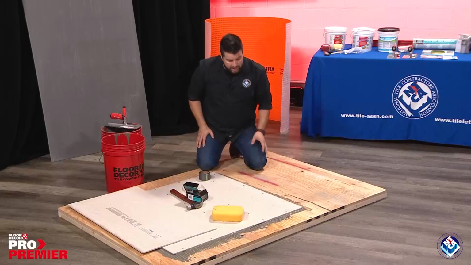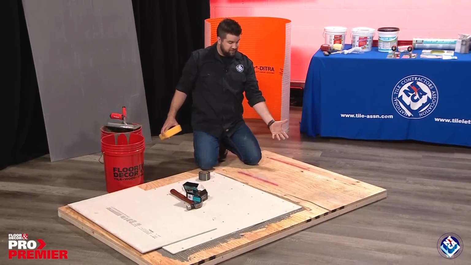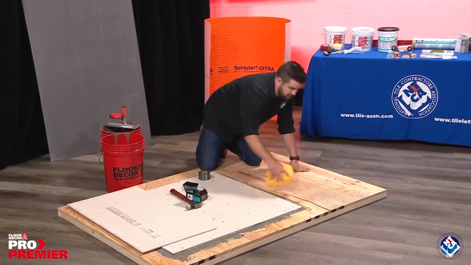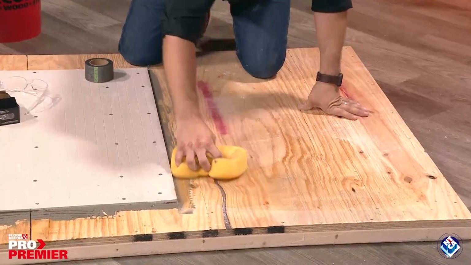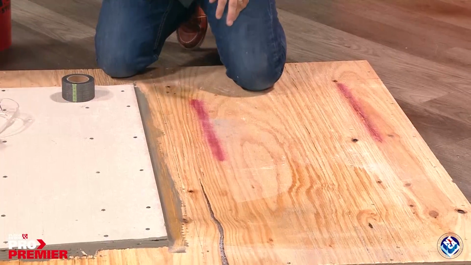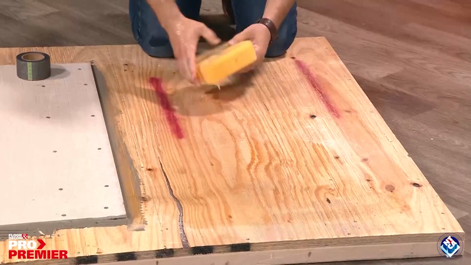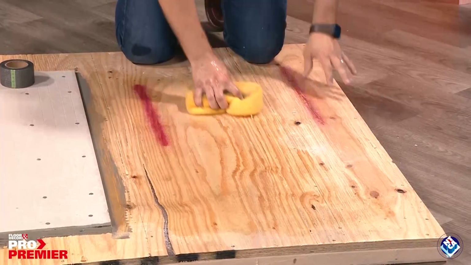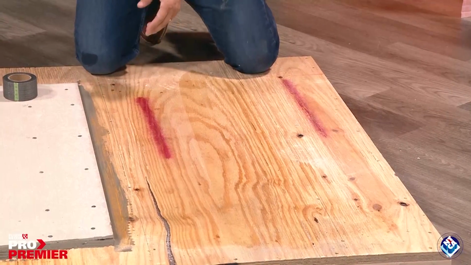The next thing we have to always take into consideration is this is not ready to go. We've got dirt and dust on here, so we would always need to wipe this down. We're doing a couple different things as we do this. One, we're cleaning it, getting the dust off, and taking away any kind of bond breakers. But we're also doing something else.